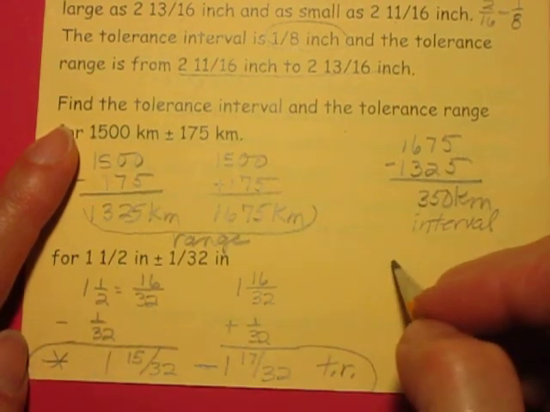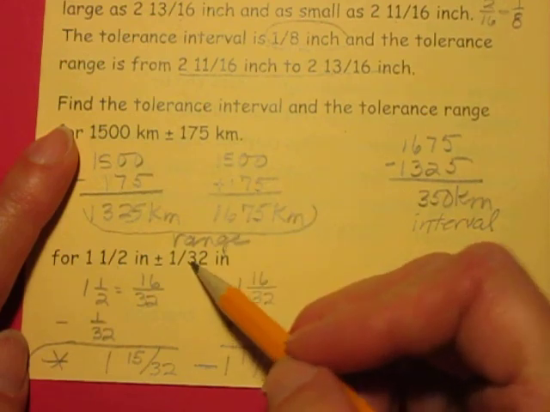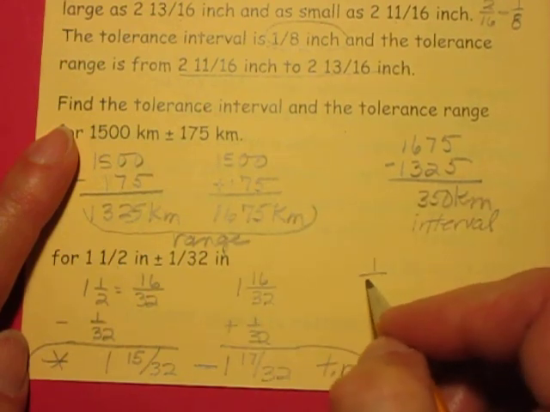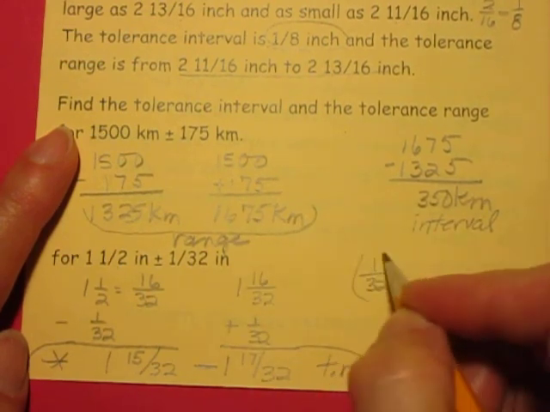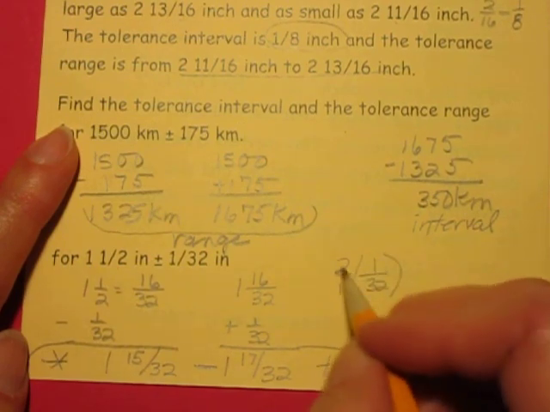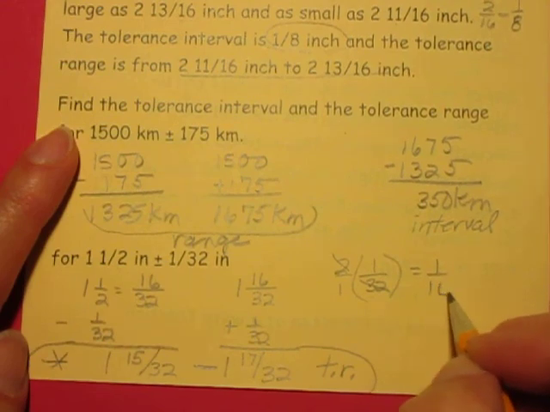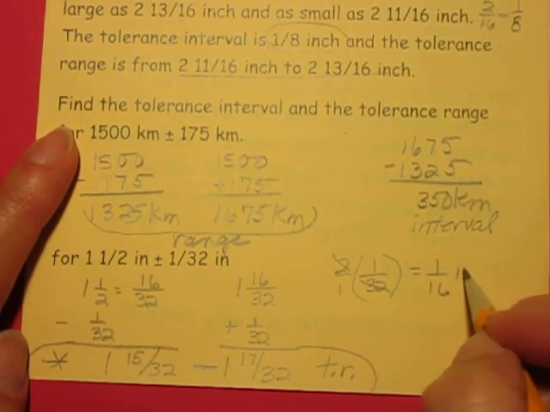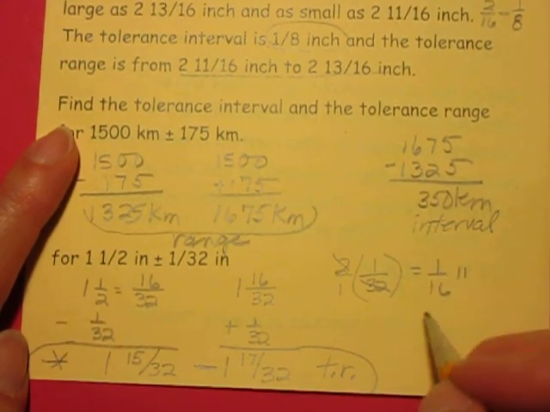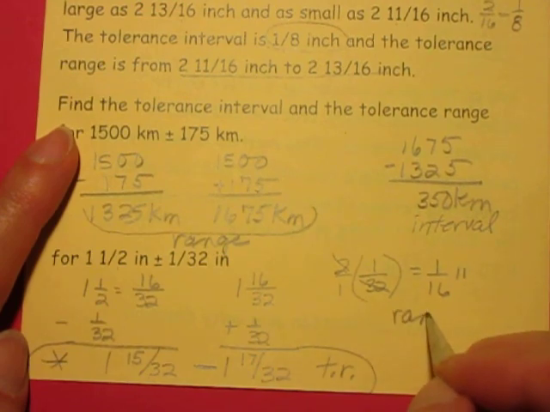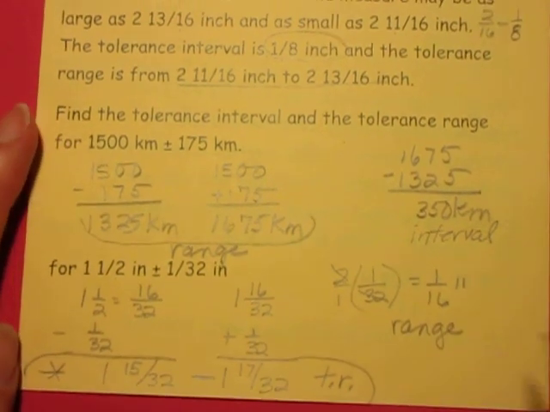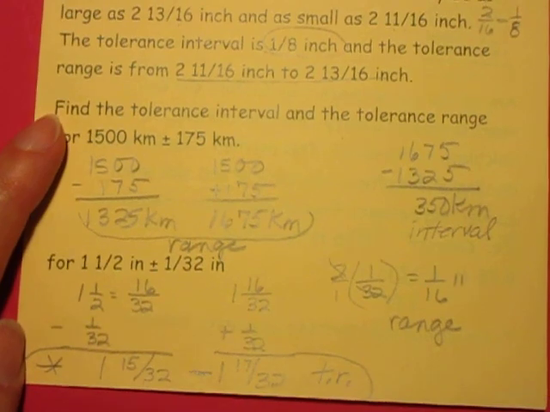So you see that? And then we could actually just take the 1/32 and multiply by 2 if you want. We'll just take the shortcut here. That reduces to 1/16 of an inch. So there's a tolerance interval of 1/16 of an inch for my battery to slide in that little casing.